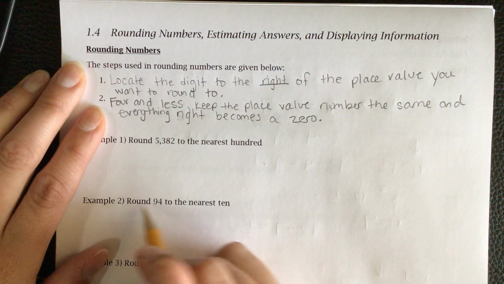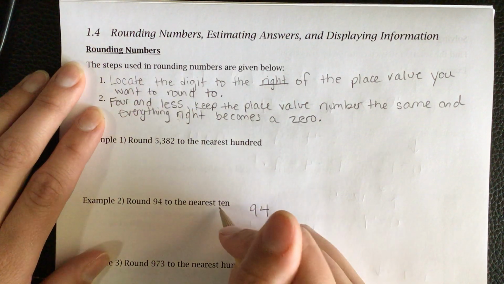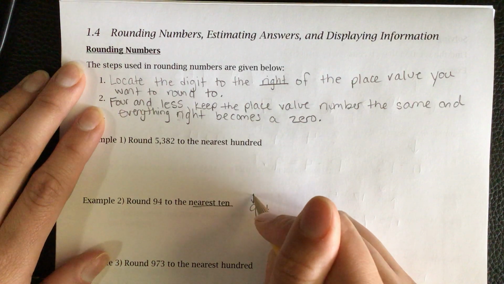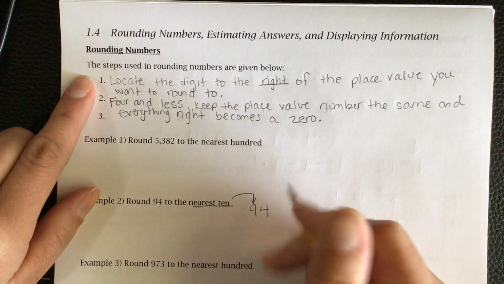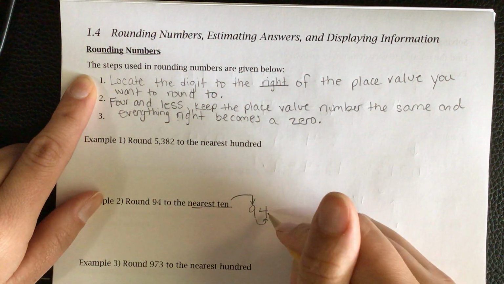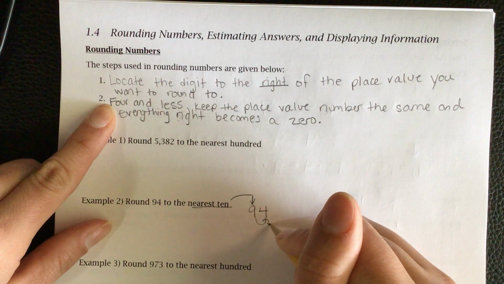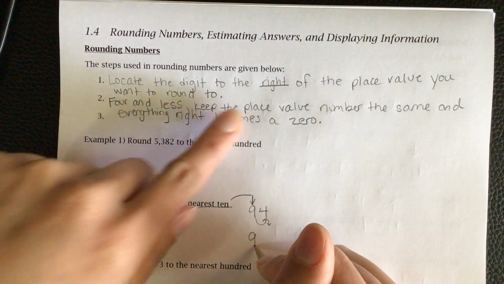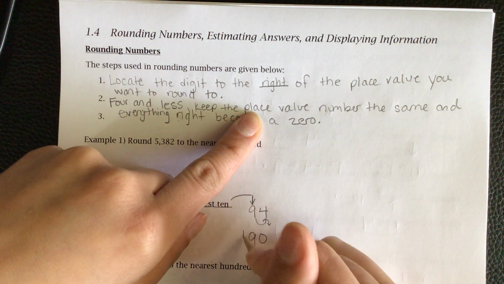We're going to skip to number 2. We have 94. We want to round to the nearest 10, so that's the value where you're rounding to. If we're following the rules, we go to the one to the right and we check it. And this number is 4 and less, so we're going to go down. So we're going to keep the 9, that's what the place value number is, and everything to the right becomes a 0.